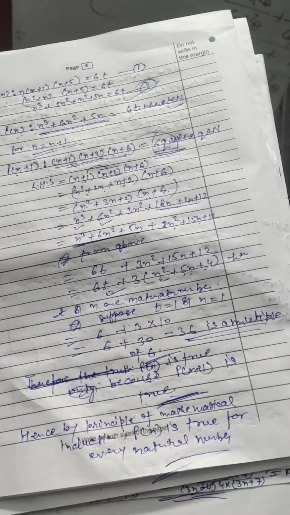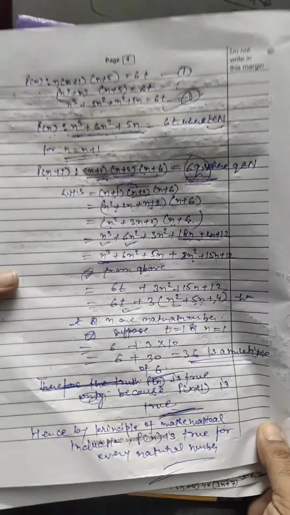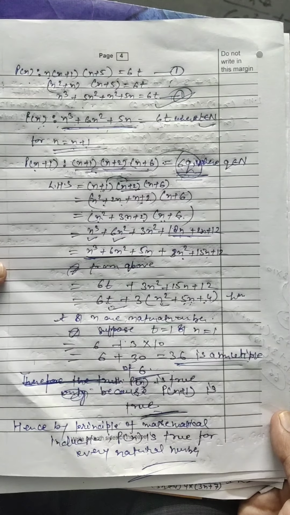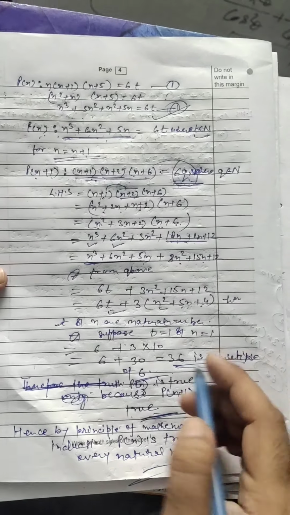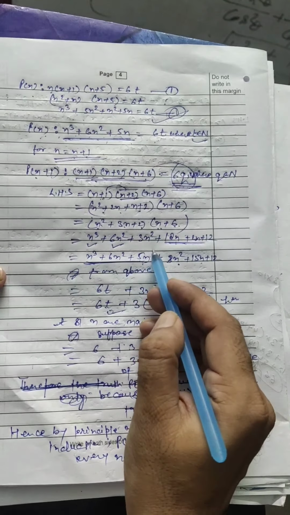Okay, students. So this is a long question. You will get 6 marks. This step is very important here when we arrange 5n.